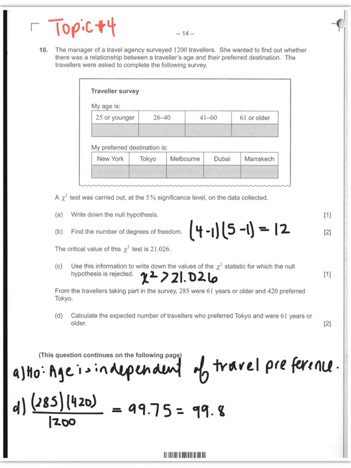And then part D says if there are 1,200 total travelers and 285 of them were 61 years or older and 420 preferred Tokyo, we want to know the expected value of 61-year-olds and older who wanted to go to Tokyo. To find your expected value, it is the row total times the column total divided by the total. In this case, they just give us the totals. They're not actually set up in a table, but you do the same thing, and you end up with 99.8.